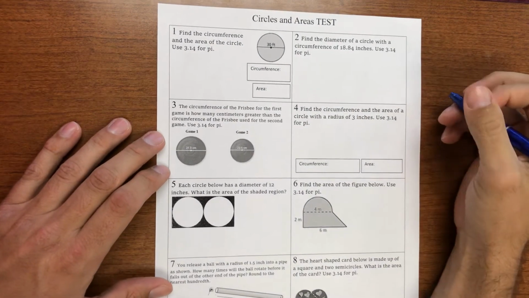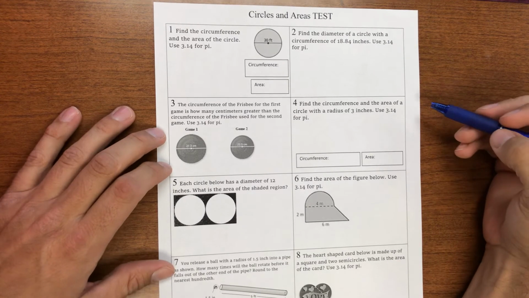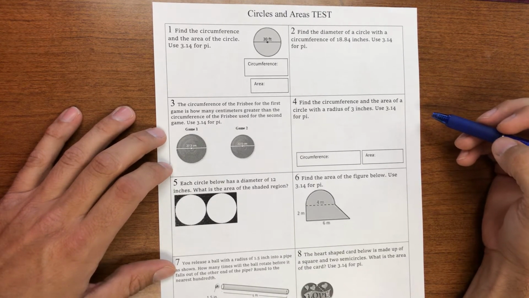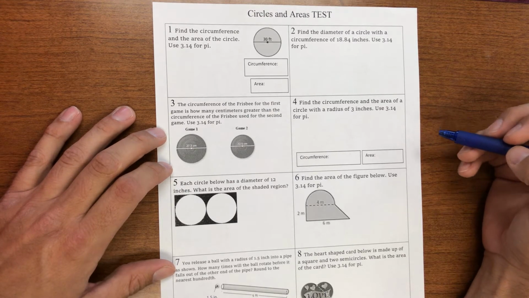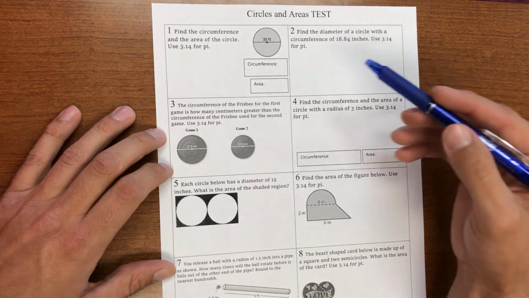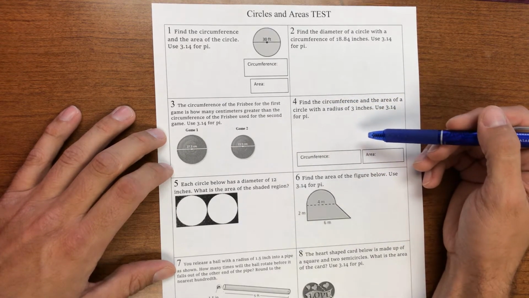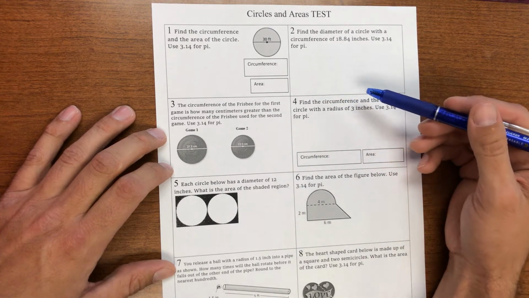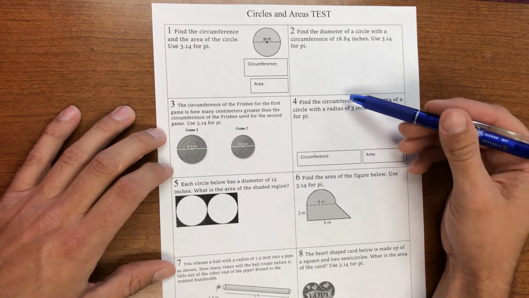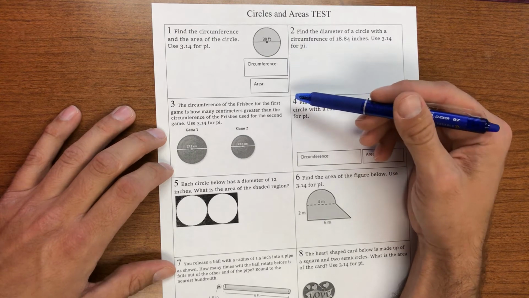All right, guys, welcome to our first attempt at a little bit different way of going over the test. We don't have a lot of time to spend in the classroom going over the things that you missed on the test. So I wanted to make a video and walk you through each problem. What you're going to do is watch the part of the video that goes with the problem that you missed, and work through that problem with me.